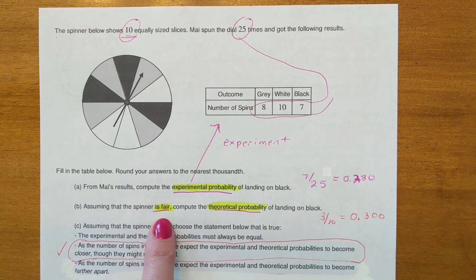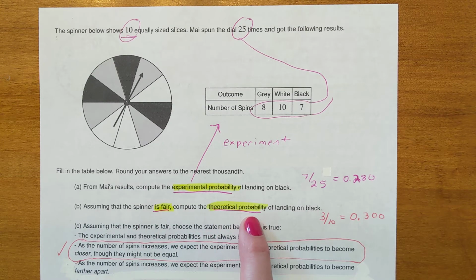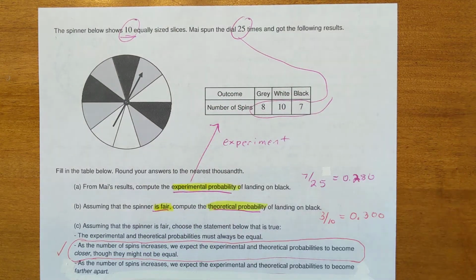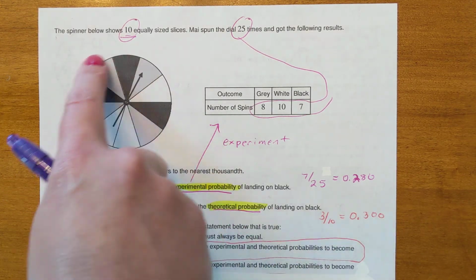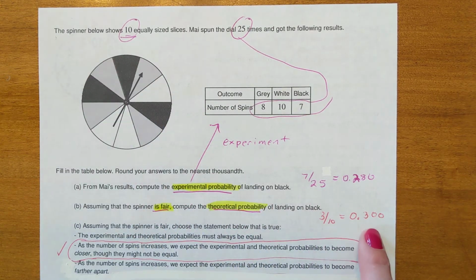Assuming the spinner is fair, compute the theoretical probability of landing on black. So we're not using the chart now. What is just the probability of it? Well, the probability of landing on black, there is 1, 2, 3 of them out of 10. So it's 3/10 or 0.3. Again, put some zeros on it so you have it to the nearest thousandth. And that's 3 decimal places.